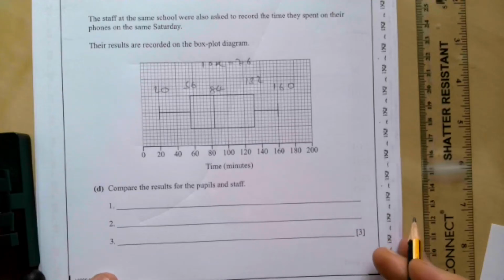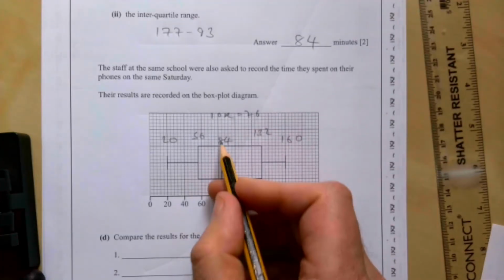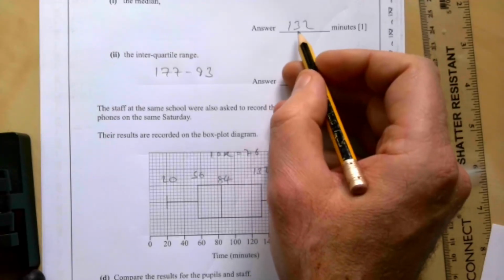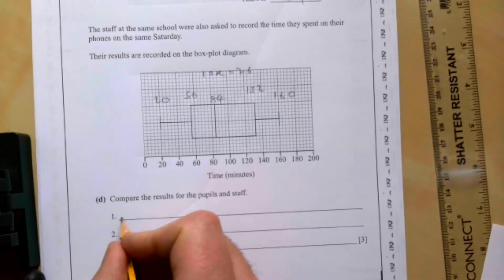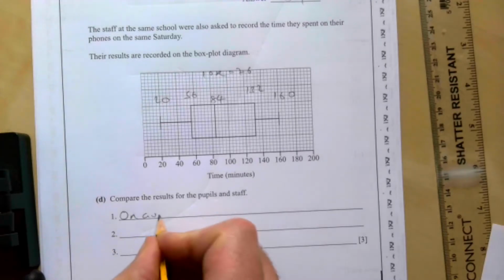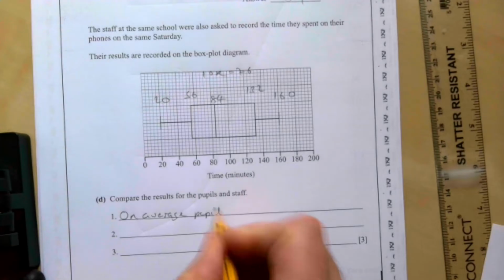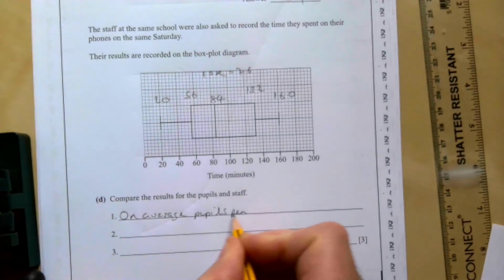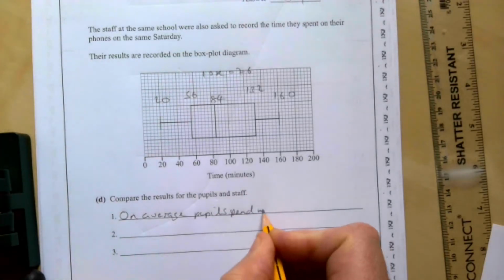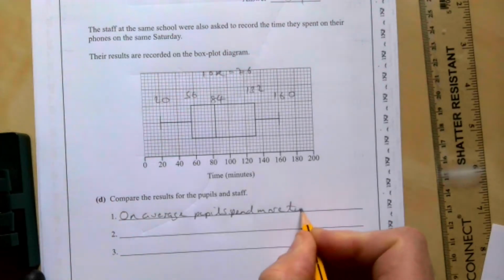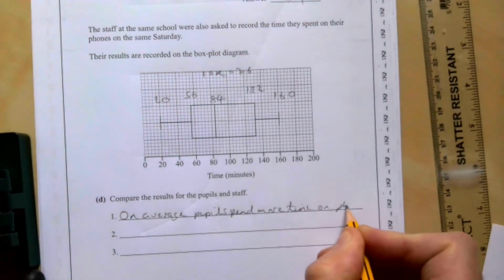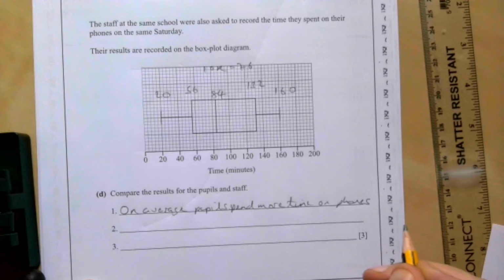So on average pupils spend more time on their phones, because the median for the staff is 84 and the median for the pupils is 132. So pupils spend more time. That might be one.